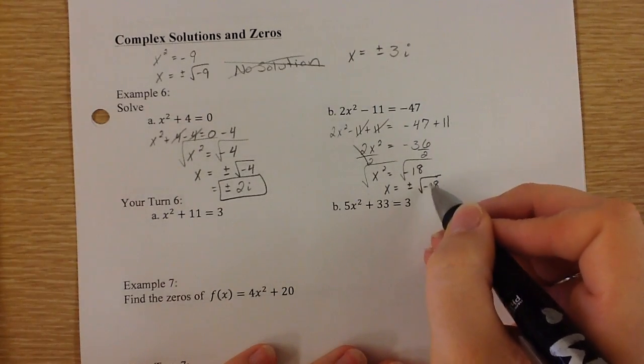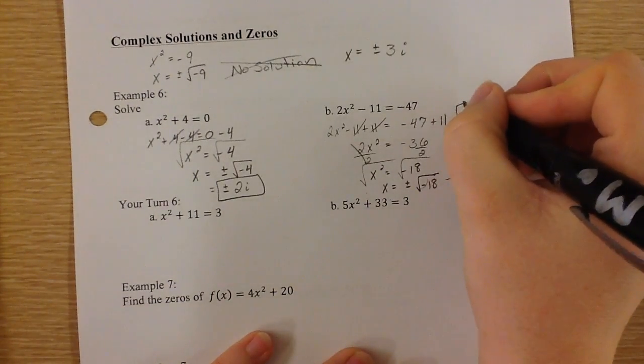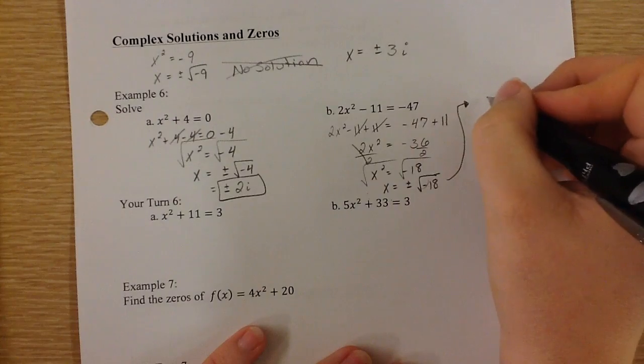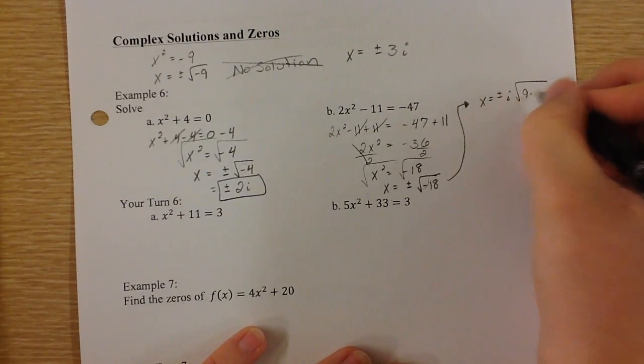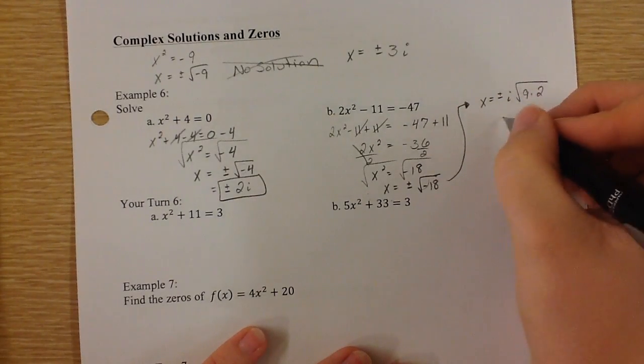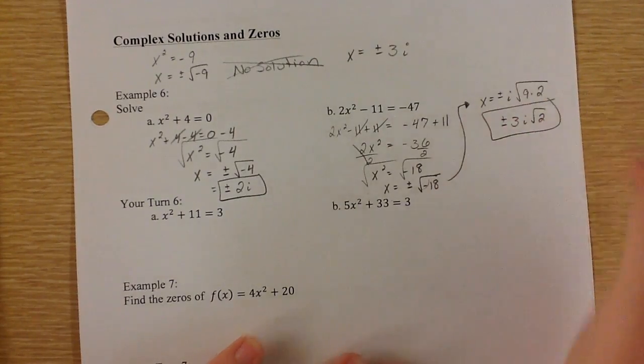Well, again, we used to write no solution for this, but I don't have to. I've got a negative, so that's going to give me my i. Let's bring it up over here where I have more room. So we would have x equals plus or minus i. Let's split up the 18 into 9 and 2. The square root of 9 is 3, so plus or minus 3i times the square root of 2. Here's my solution.